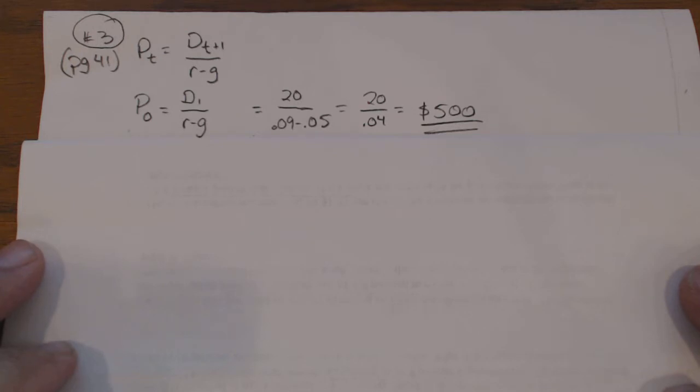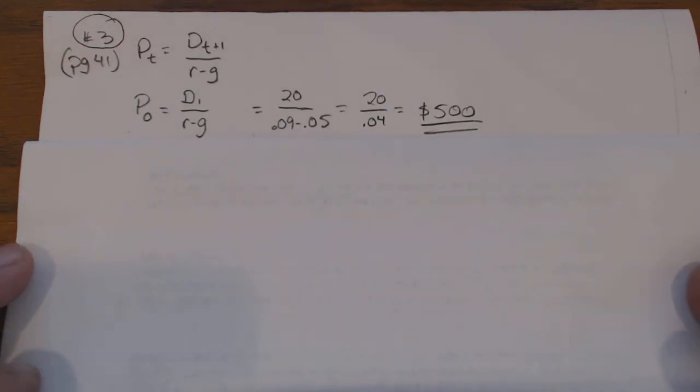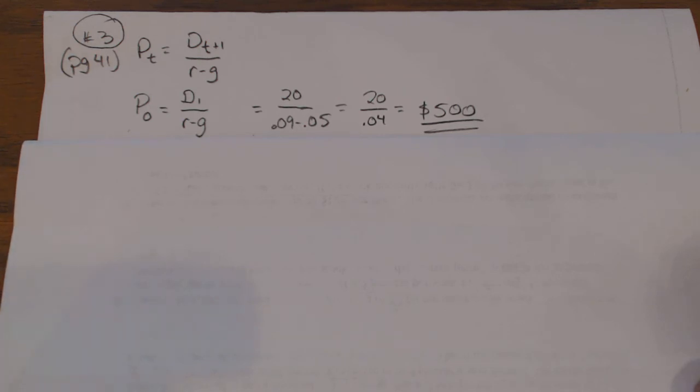You're trying to find out what P0 is, the price at year 0. D1 was $20, the required return was 9%, and the rate of growth was 5%. So $20 over R minus G, which is $20 over 0.04, equals $500. So that's how you figure it out. When you have a constant rate of dividend growth, you use the formula PT equals D(T+1) over R minus G.